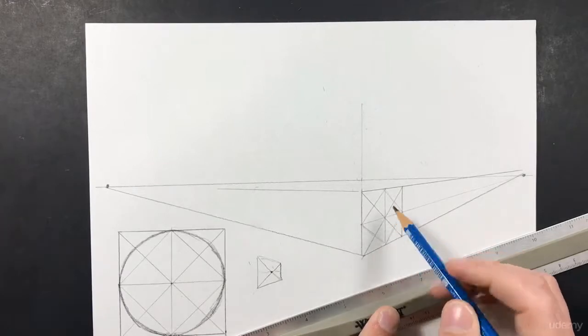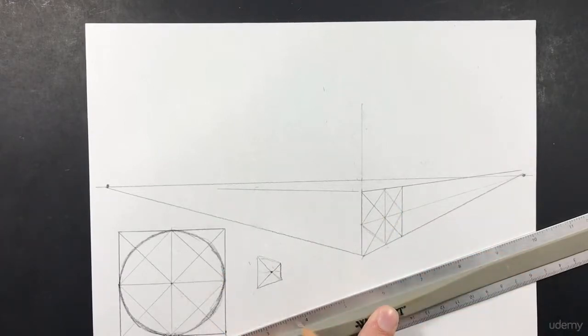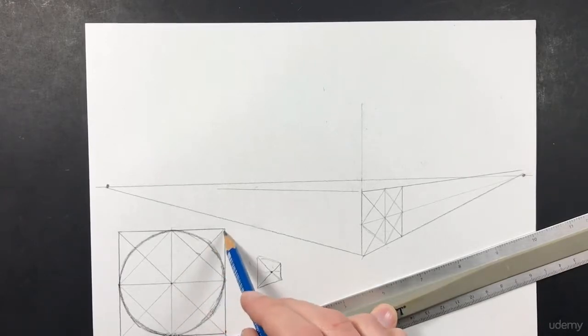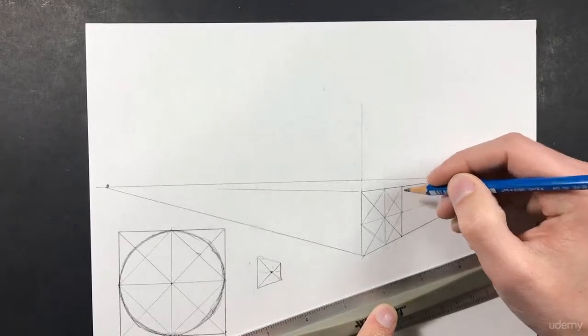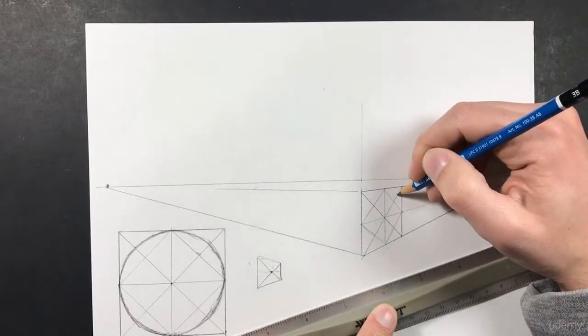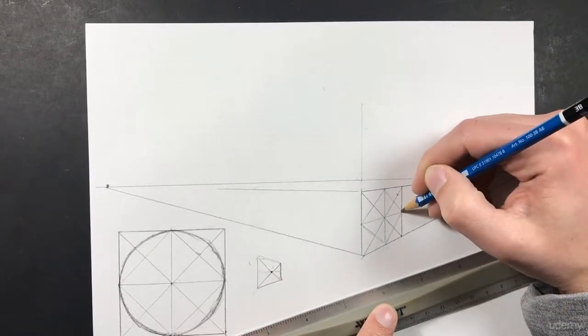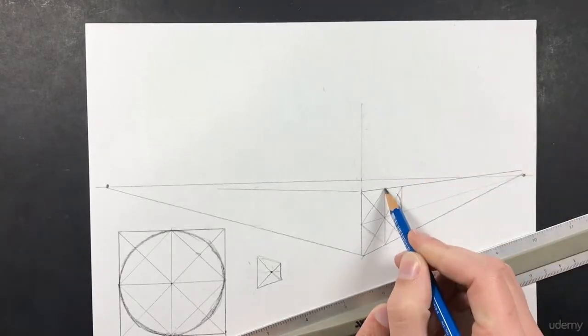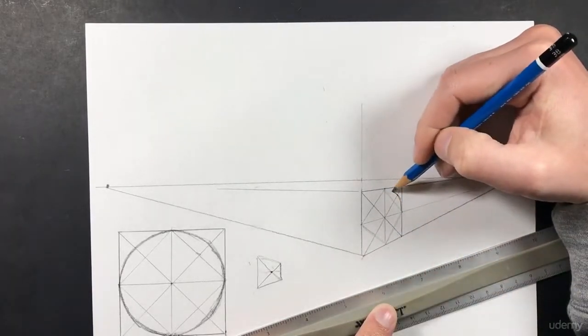The last thing we want to do is draw in our circle shape. So we want to mimic this again. Our circle comes to about the middle between this line and this corner. So we want to do the same thing over here. So we want to find about where that middle is. And then we want to draw a curve that comes and matches up to that point, and then comes and matches back up to this point right here.